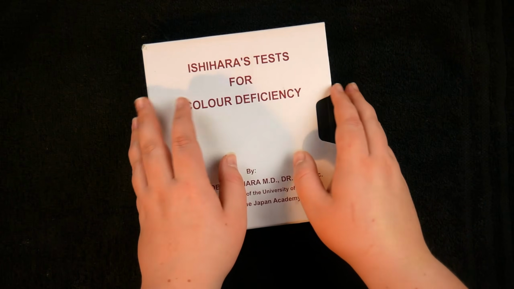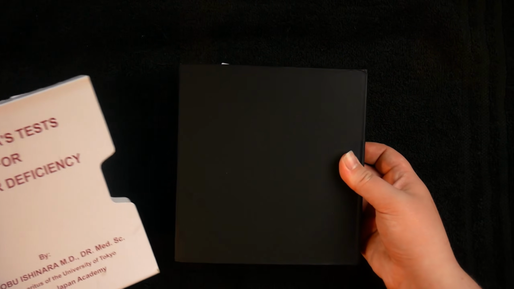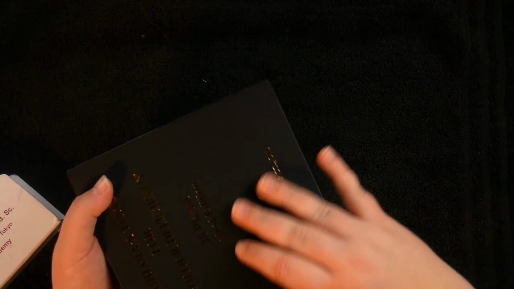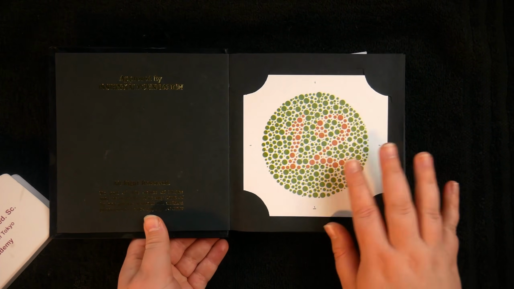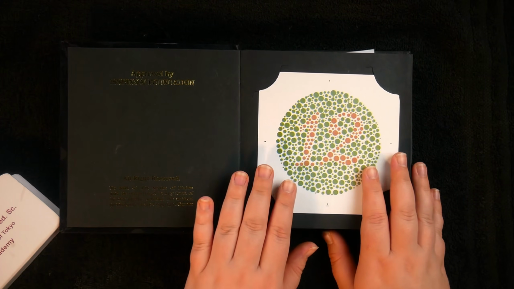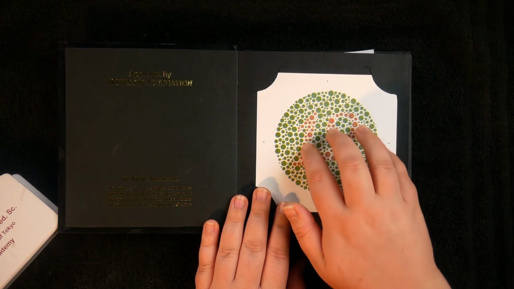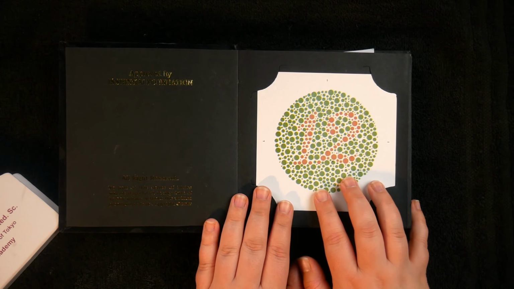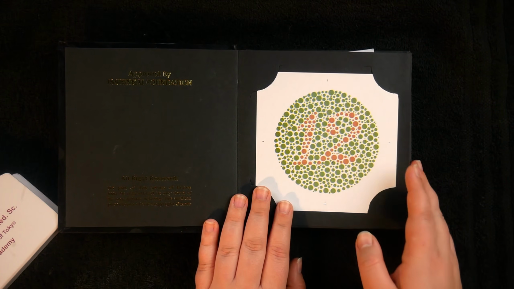So, I have these little plates here, and we are going to make sure your color vision is intact. We're just going to take this out of the sleeve. And open it up here. There we go. So, could you just tell me what number you see right in the middle of this plate here, of this picture? 12, very good.